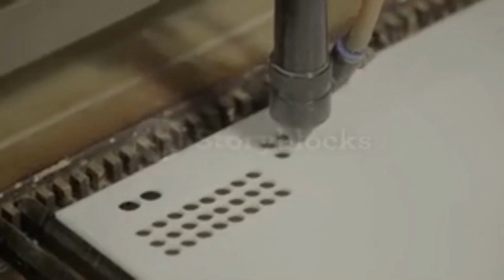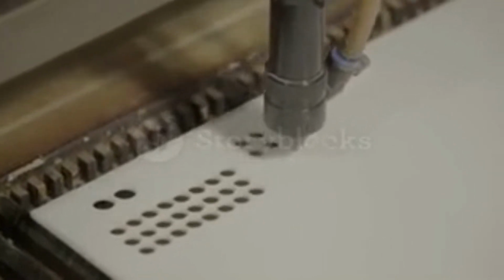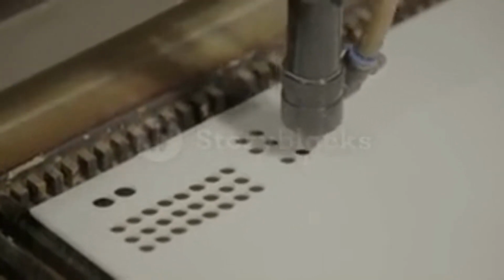Scientific research. Particle acceleration. Explain how lasers are used to accelerate particles for scientific experiments. Nuclear fusion. Discuss the potential of lasers in achieving nuclear fusion for clean energy production.